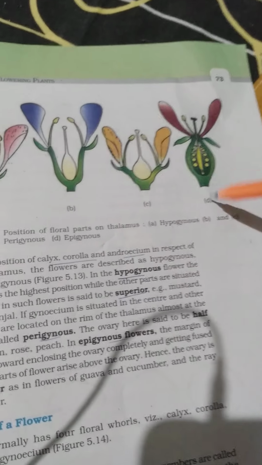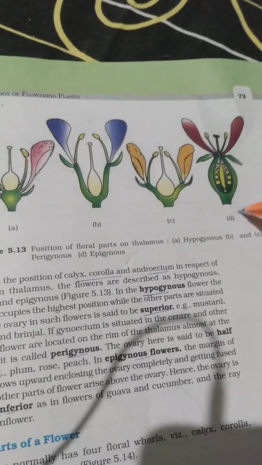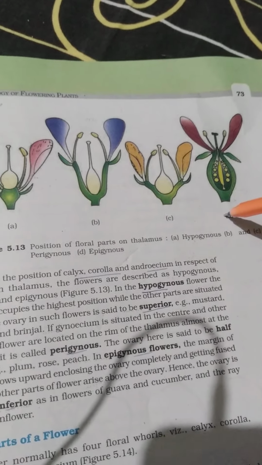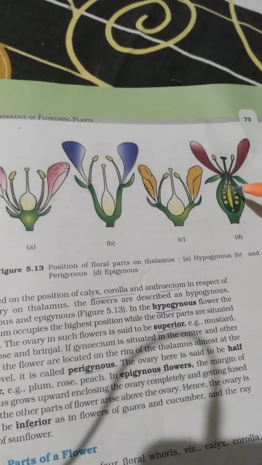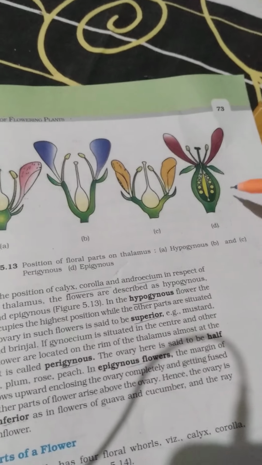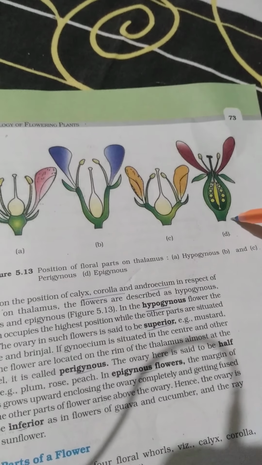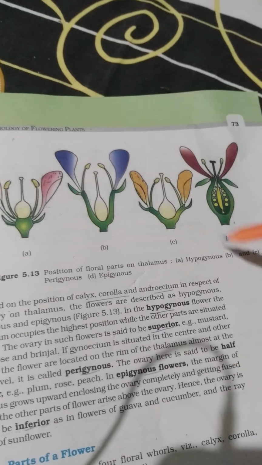But in the case of epigynous, the margin of the thalamus grows upward and encloses the ovary. So this is another type of position of floral parts on the thalamus.